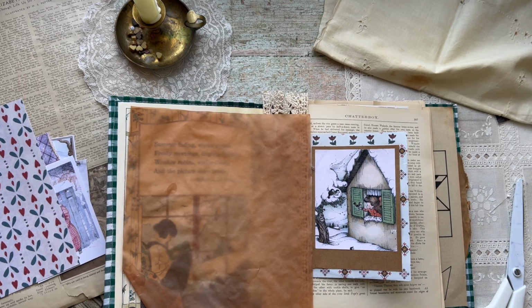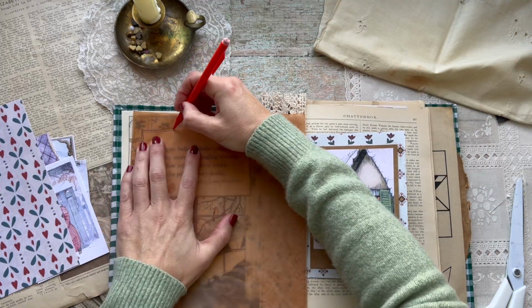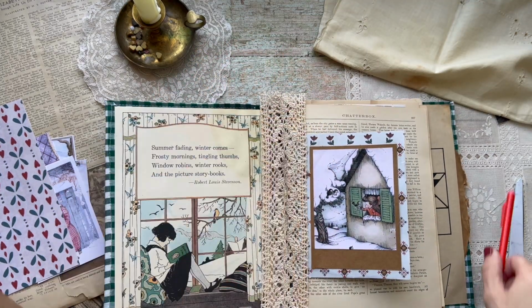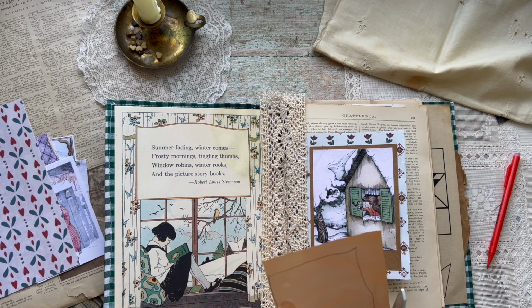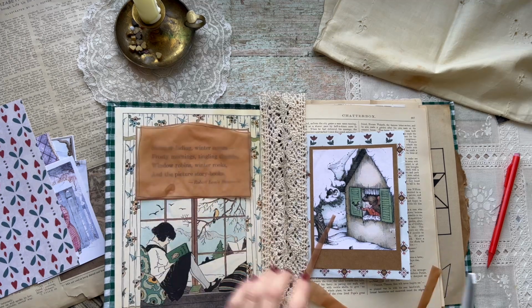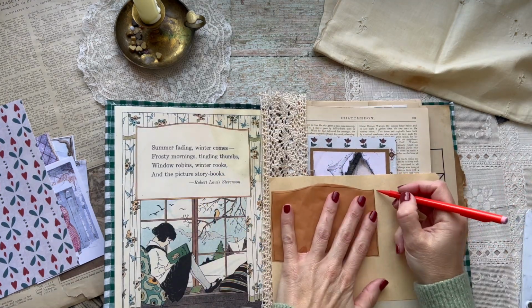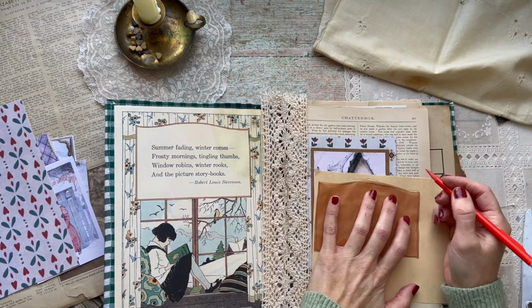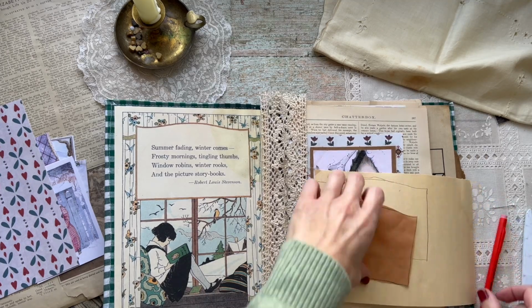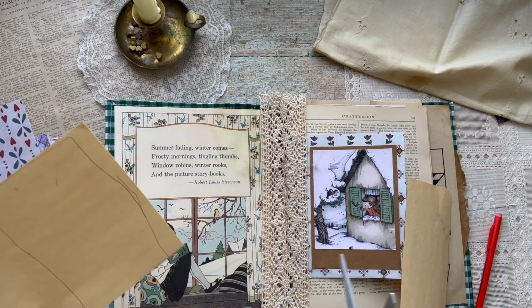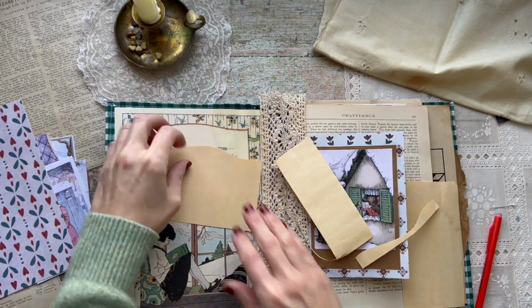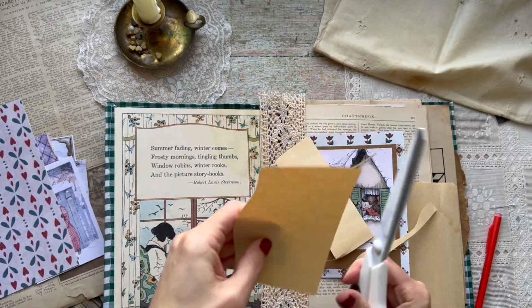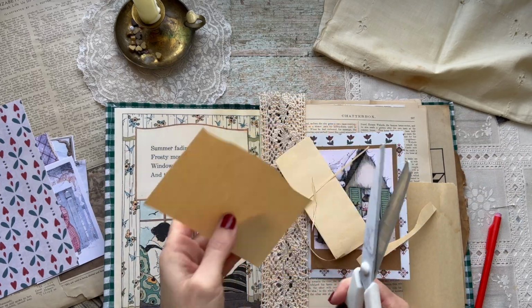So the next thing I'm doing here is just kind of creating a really quick template because I want to put a piece of blank paper over that poem, and that's where I'm going to do a little bit of journaling about winter and about January. So I take that piece of vellum that I used as a template, and I have a spare piece of drawing paper here, and I'm just creating a very loose template, kind of seeing what needs to be cut off, and then I'm going to glue it right on top.